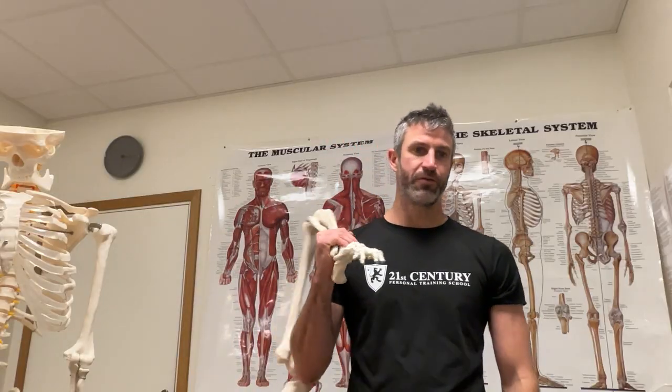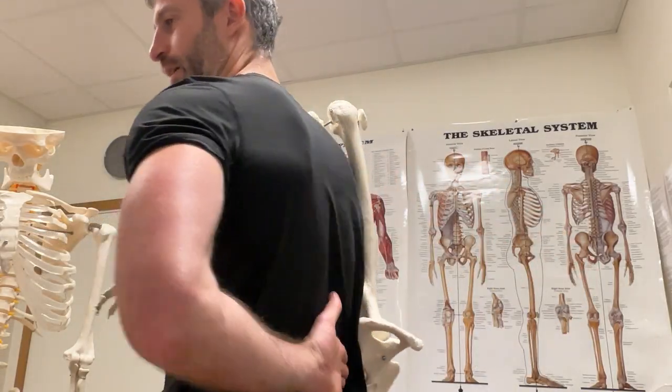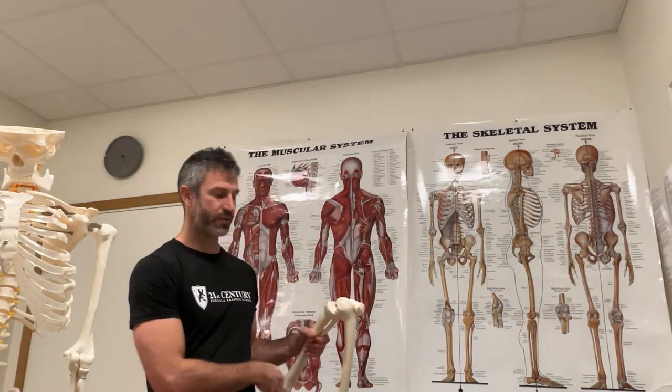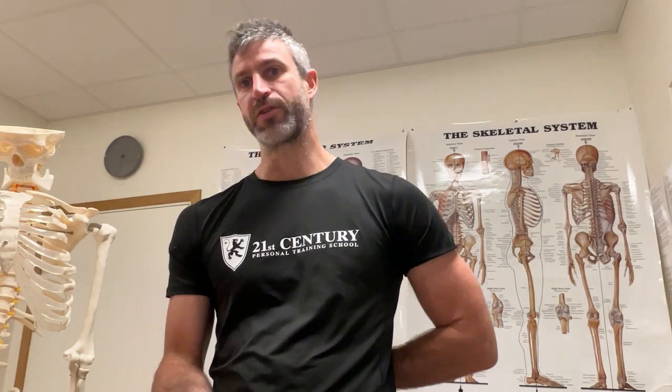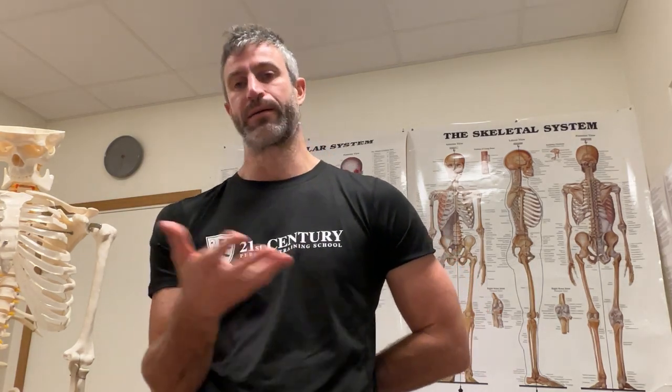Then we have ventral and dorsal. So ventral is here and dorsal is here. Now don't get confused too much. We don't use it that often, but it can come up in medical journals or so forth. So just remember ventral front, dorsal back. Think of a shark. Dorsal is on the back. Should be easy to remember that one.